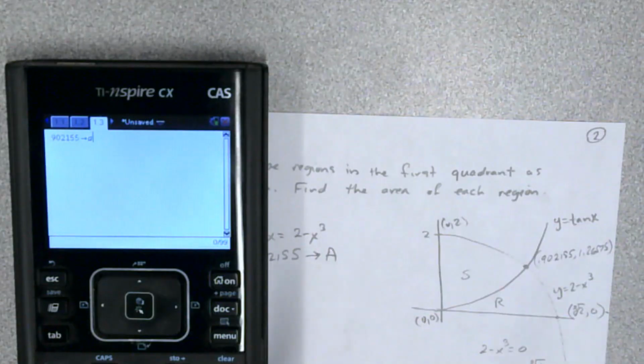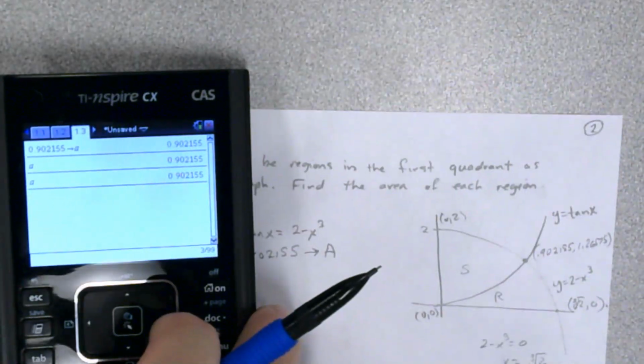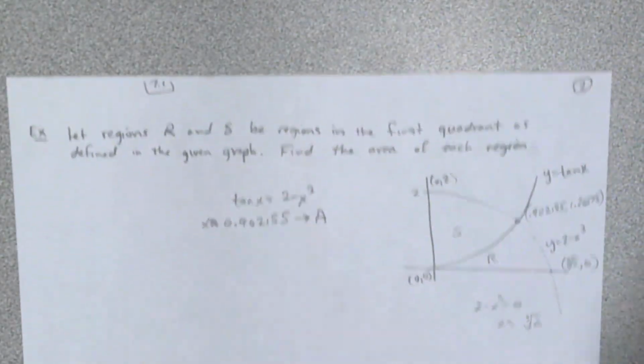Then you hit enter, and every time I type the letter A, it will type in that number. So that number has been stored in A now, and I can use it in my calculations without having to type that whole number in. That is an option available to you.